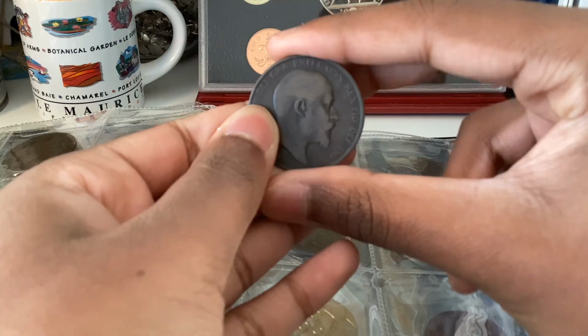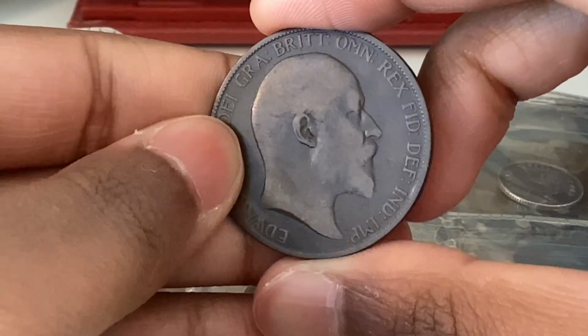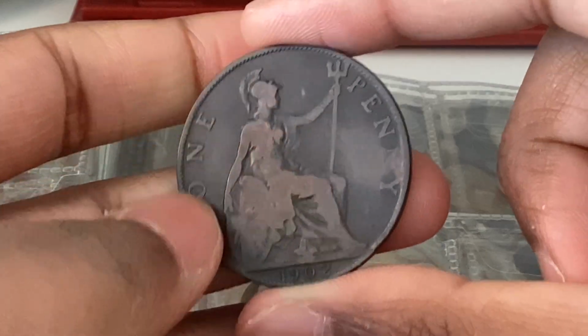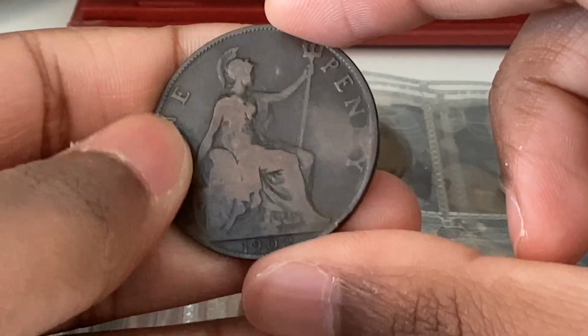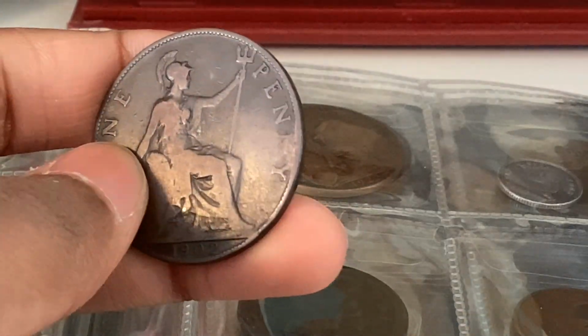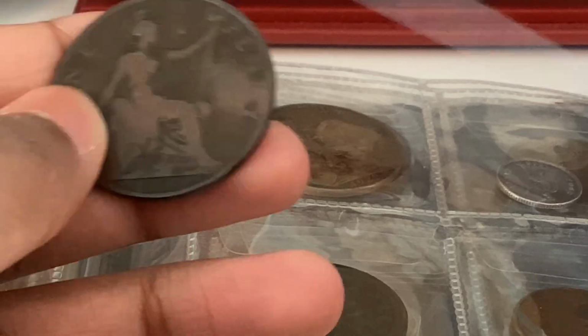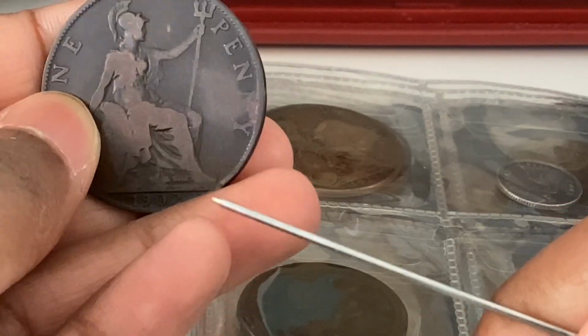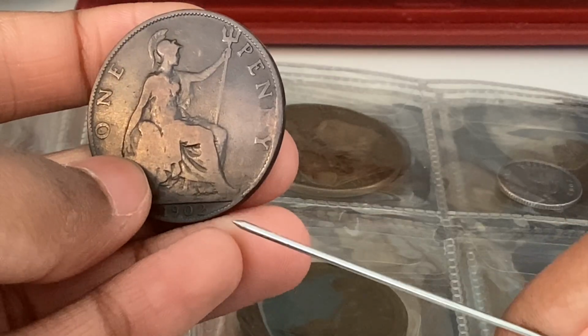So here's our first one. There we go, we've got Edward VII's portrait there. It's a 1902 penny. This penny, as you can see, is not in the greatest condition. Now, there is a variety on this penny to look for, so I'm going to get my trusty pointer. On the 1902 penny, you can have high tide or low tide.